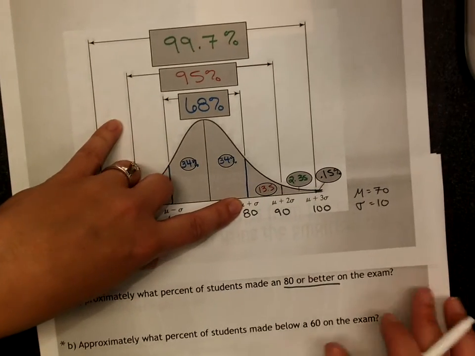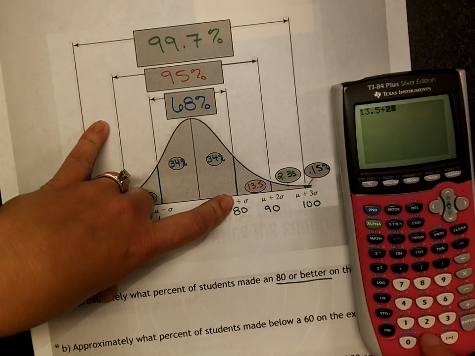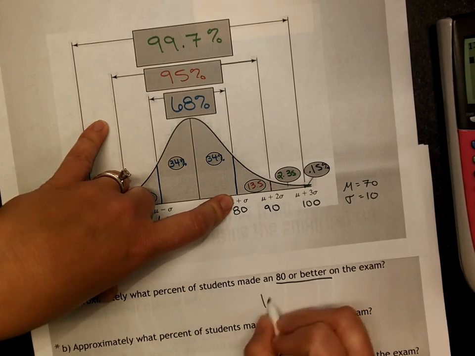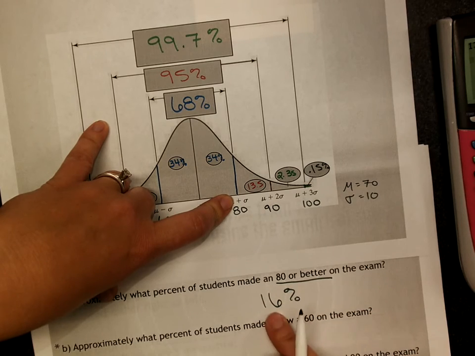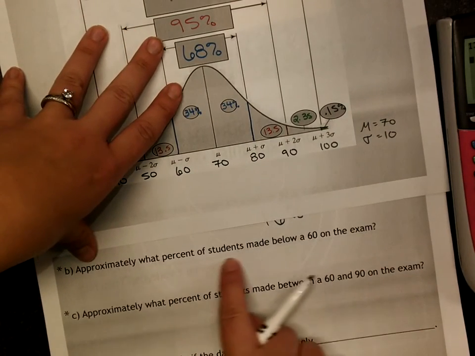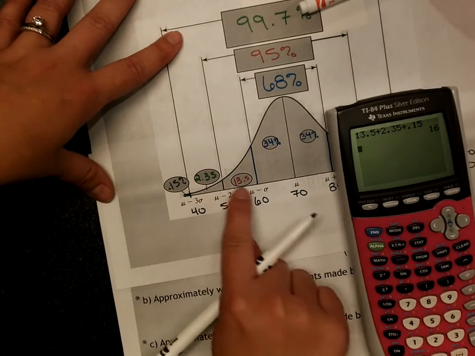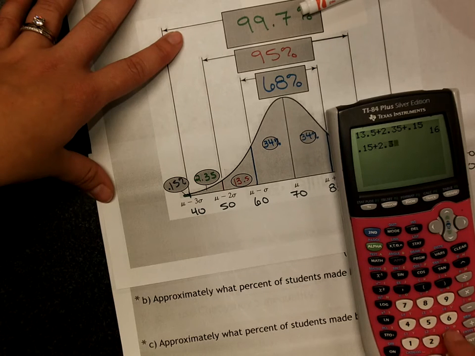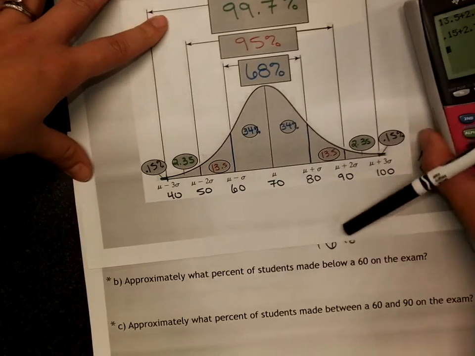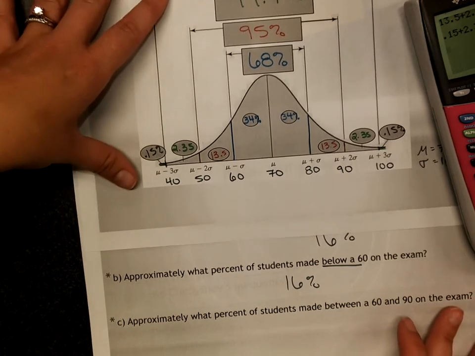Okay, so using that example, approximately what % of students made an 80 or better on the exam? So here's 80 or better, so anything above 80. So if I take 13.5 and I add 2.35 and I add 0.15, that should give me 16%. So 16% of the class made an 80 or better on the exam. The next question, approximately what % of students made below a 60 on the exam? So here's 60 and below. Again, I'm going to add those 3 numbers. 0.15 plus 2.35 plus 13.5. That should give me the same answer, 16. So 16% of students made below a 60. Everything's symmetrical, so that kind of helps you understand.